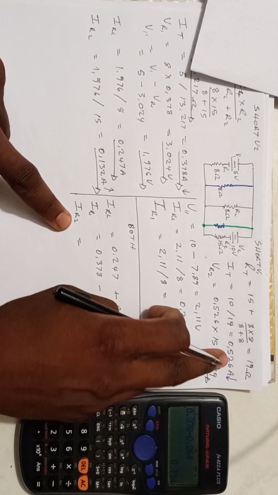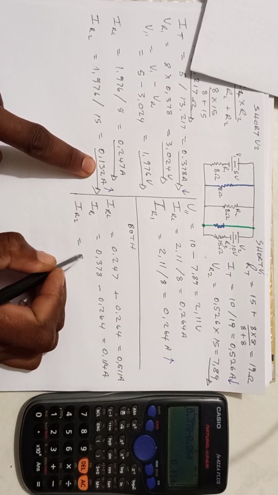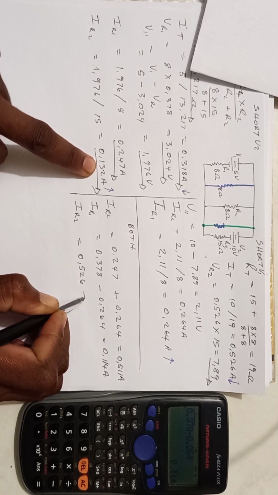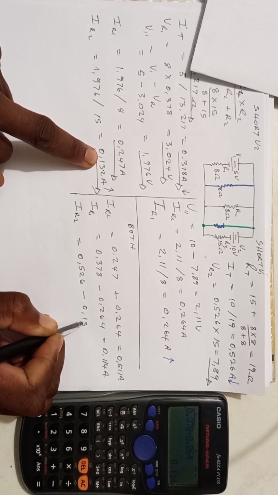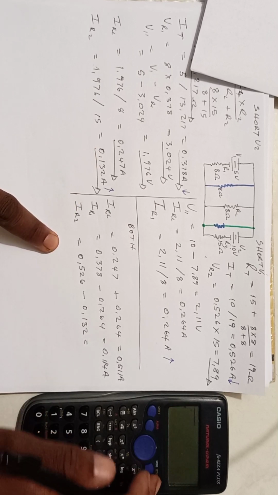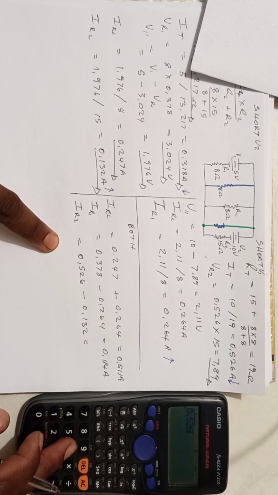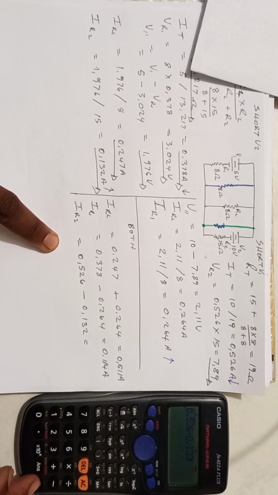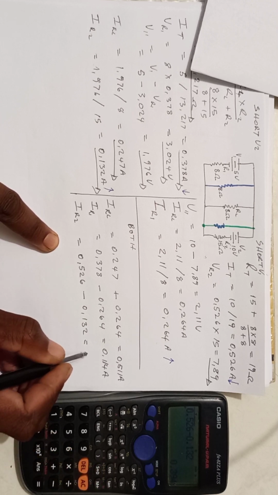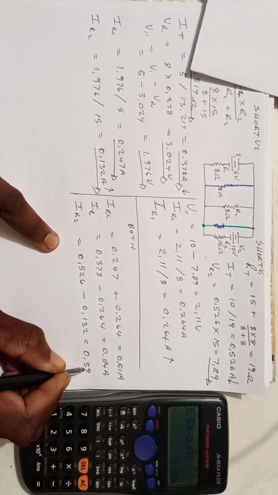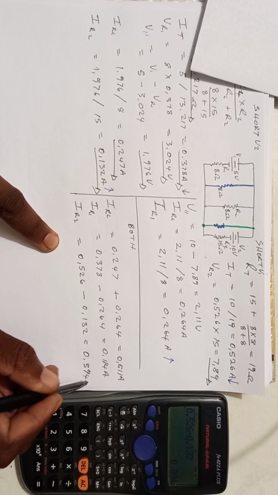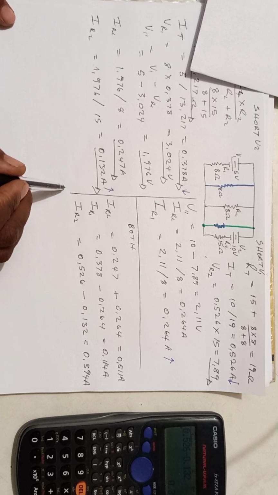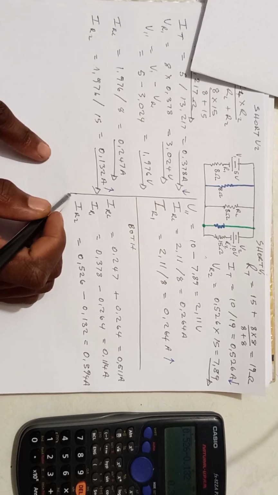So which one is bigger? That one. So we're gonna take that one, 2, 6, and subtract this one, 3, 2. So 0,526 minus 0,132 is equal to 0,394 amperes. So we got the current for both, but what about the voltages?